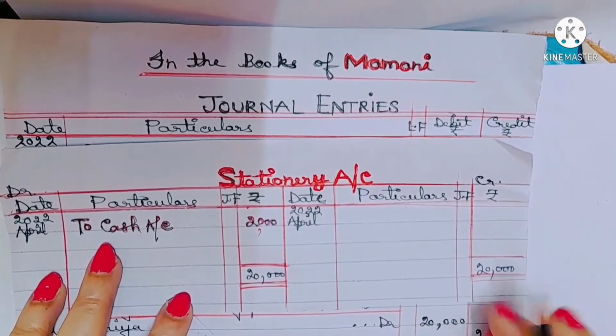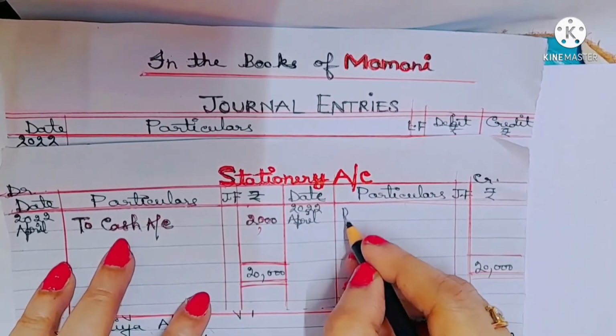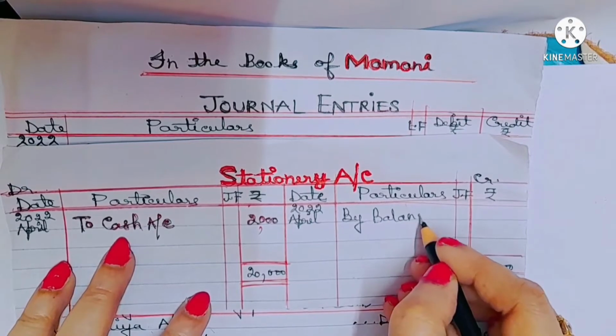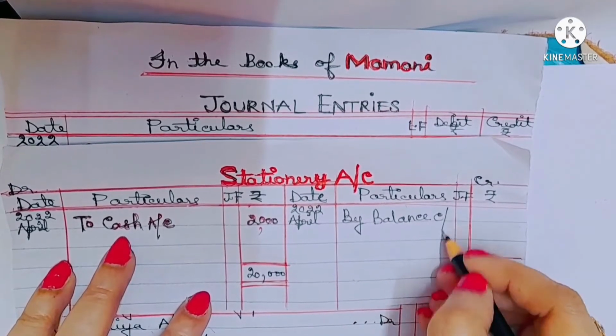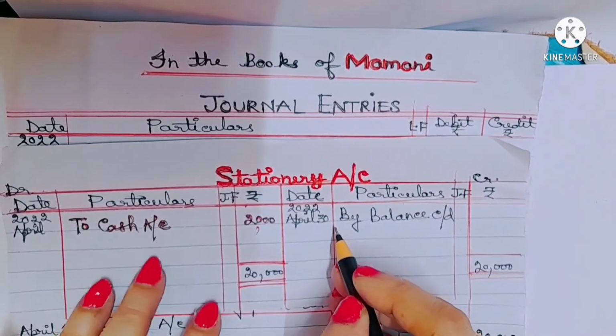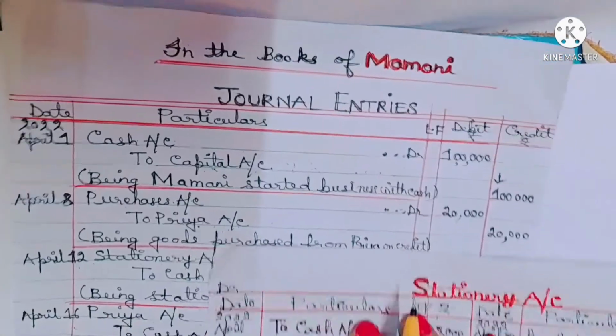কোথায় shortfall? Credit side. So we'll write by balance CD on the credit side. যেখানে shortfall সেখানে আমরা by balance CD লিখবো, or debit side যদি shortfall হতো to balance CD. Last date April 30th April, আর stationery date হলো 12th April.